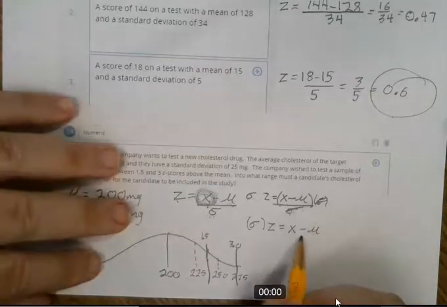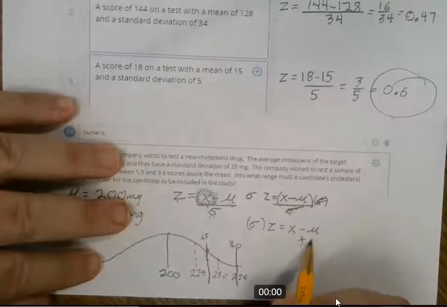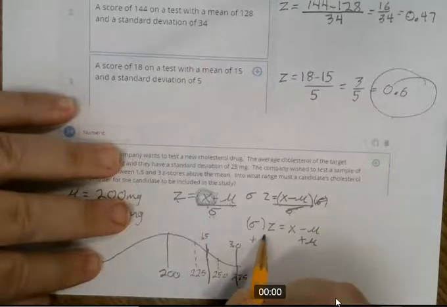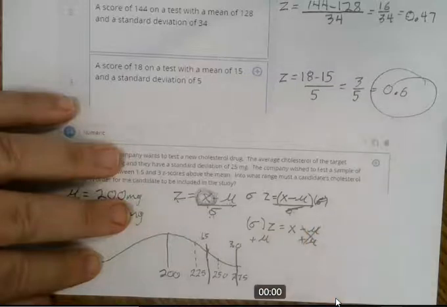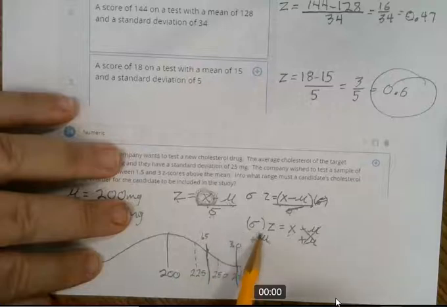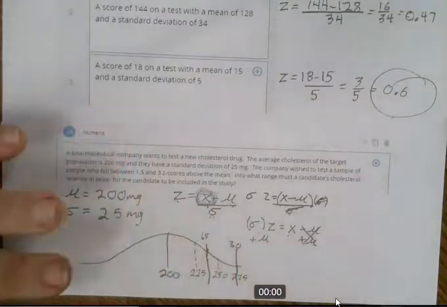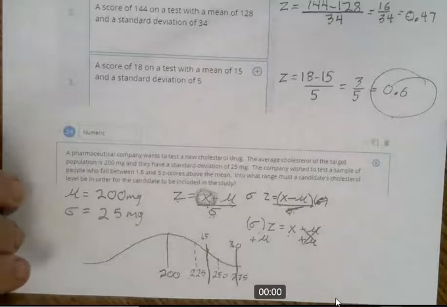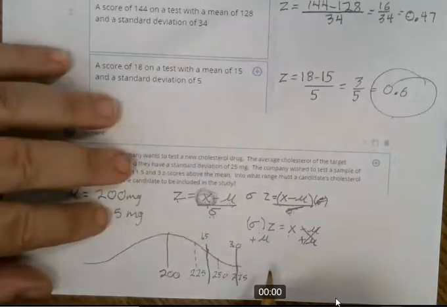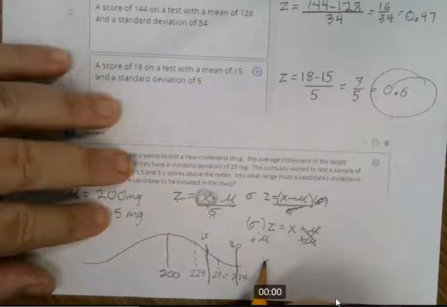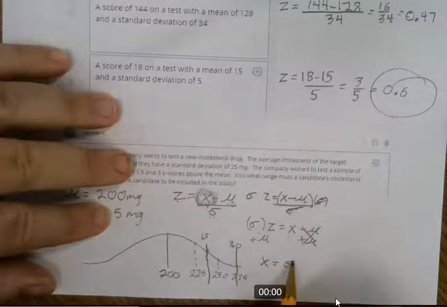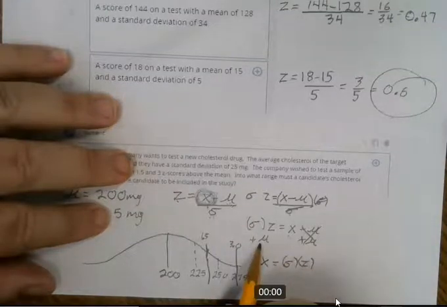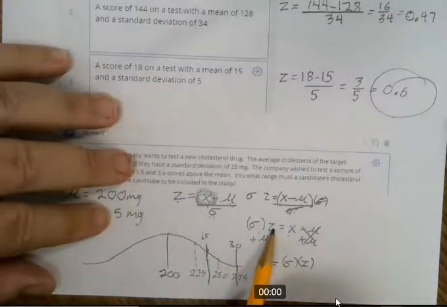So I have a negative mu. I get rid of it by adding mu. That means I have to add mu over on this side. Minus mu plus mu goes away. Now I'm going to put the x over on the left-hand side and put this stuff over on the right side. That's just kind of reversing everything around the equal sign. Generally, you want your solve-for variable to be on the left. So I'm going to put x over here equals sigma times z plus mu.